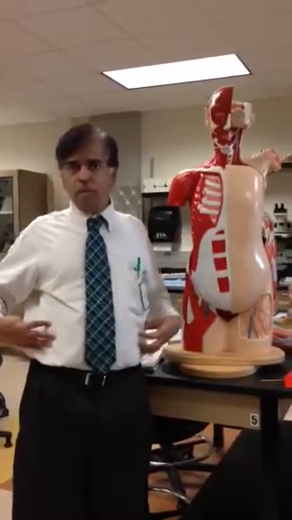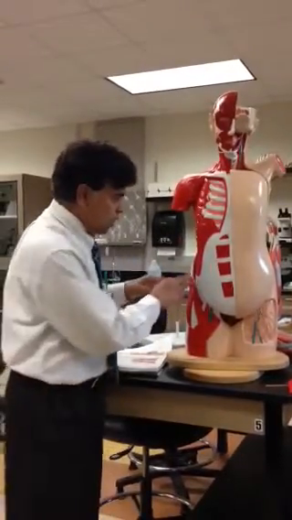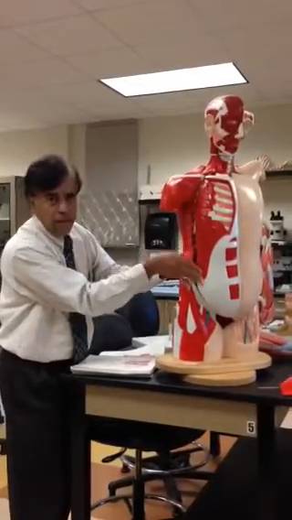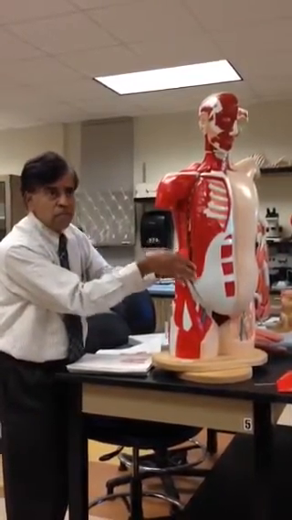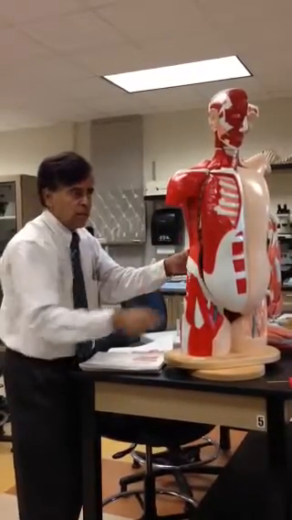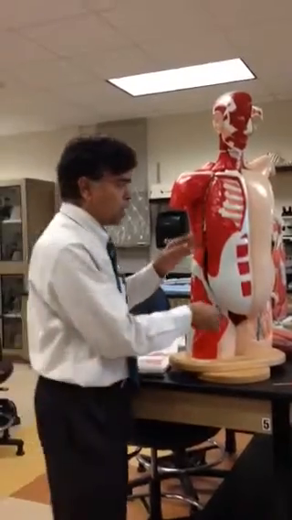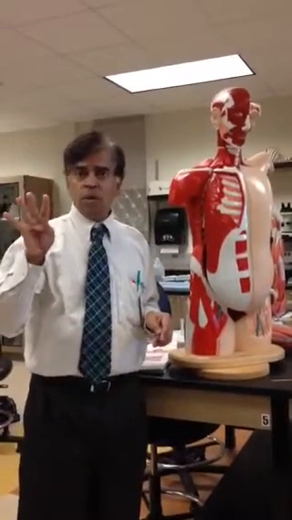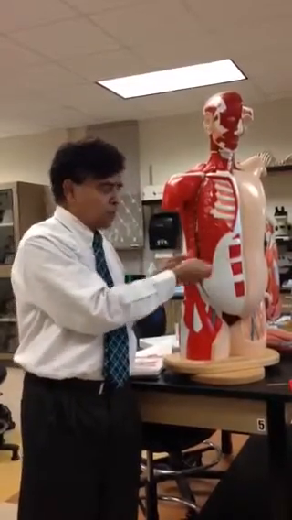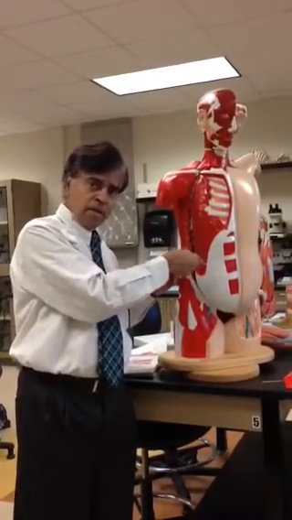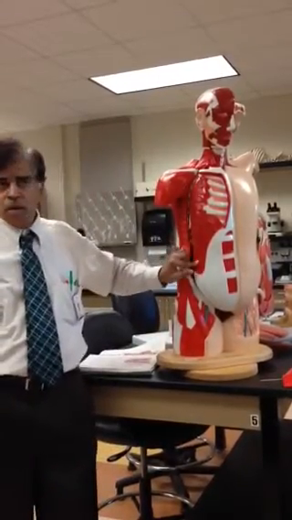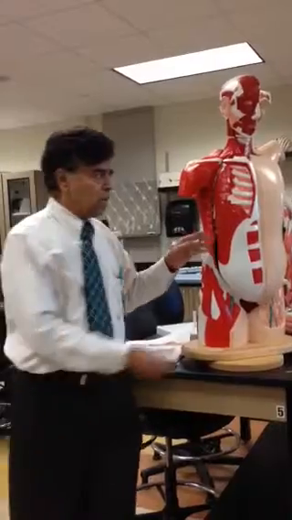And then if you go a little bit lower here, on the side, you can see the fibers are going diagonal. This is your external abdominal oblique. There is one more layer inside, they call it internal abdominal oblique. So 4 abdominal muscles, rectus abdominis, your transverse abdominis is below that, and then you have the oblique, external abdominal oblique, and the internal abdominal oblique.